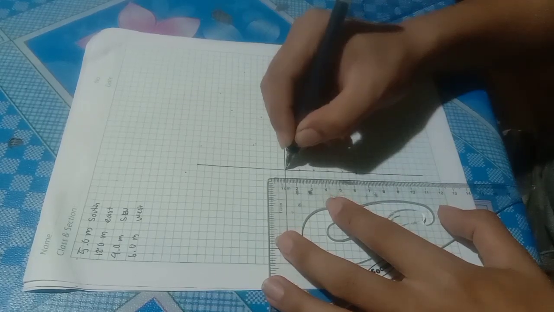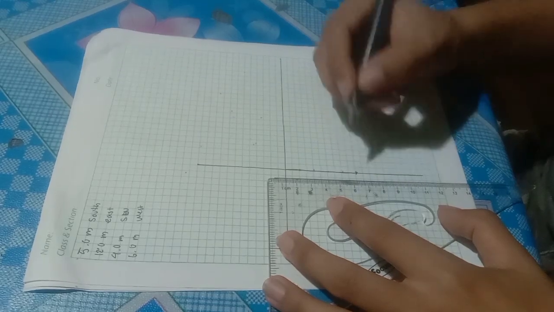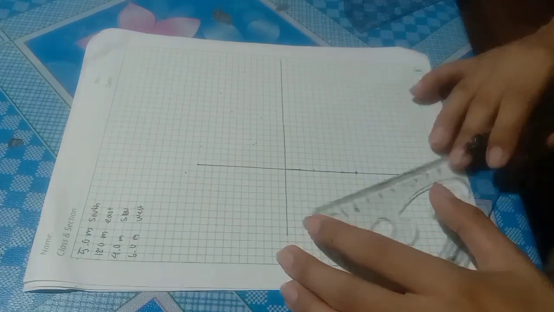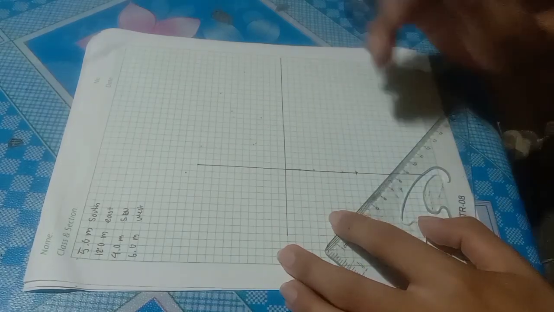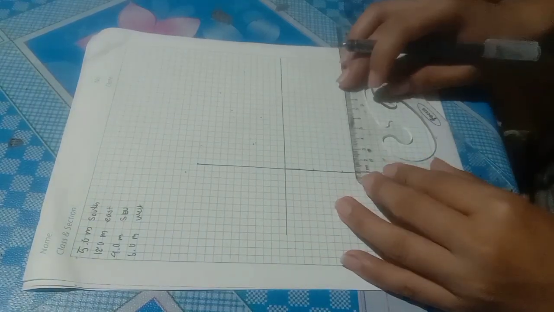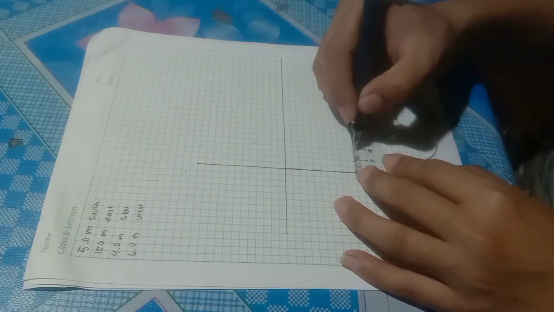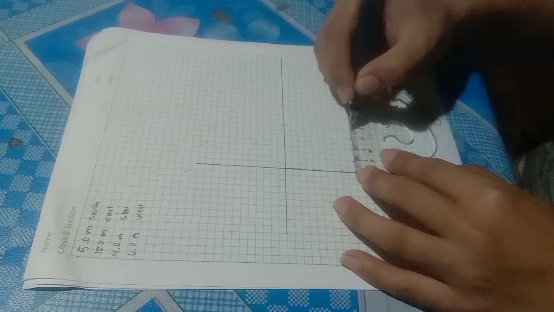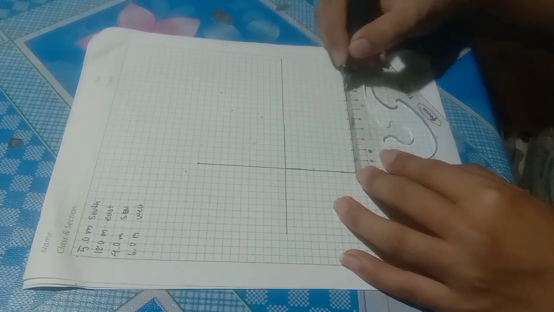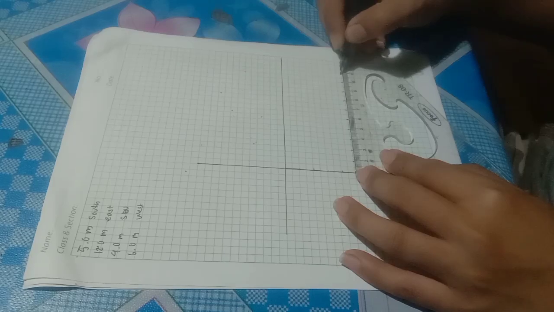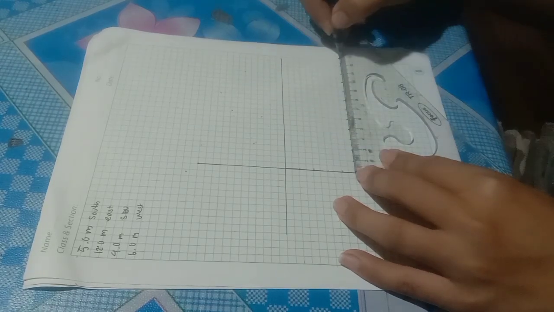And this is our force A. Now we're gonna find force B, which is 12.0 m east, which is this way. 1, 2, 3, 4, 5, 6, 7, 8, 9, 10, 11, 12. And this is force B.